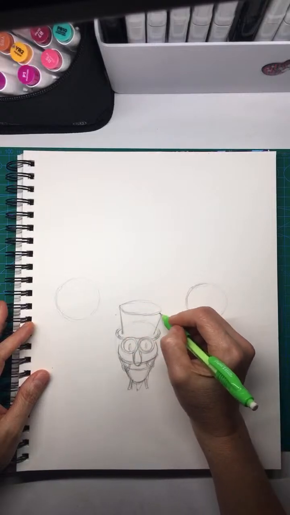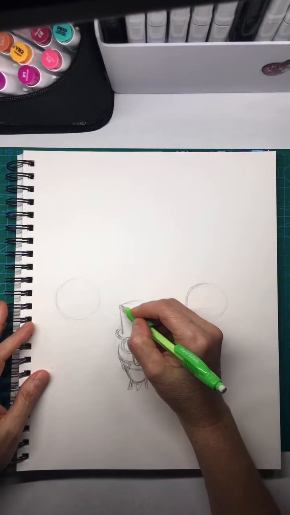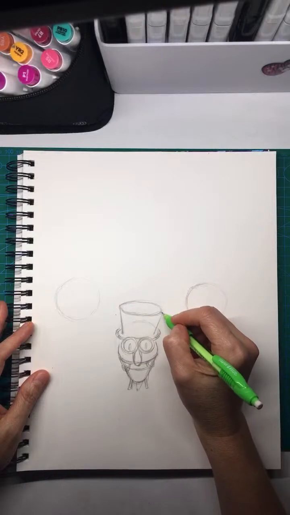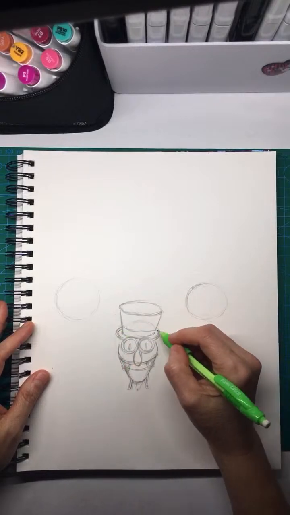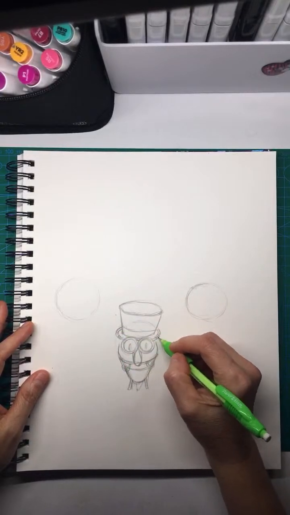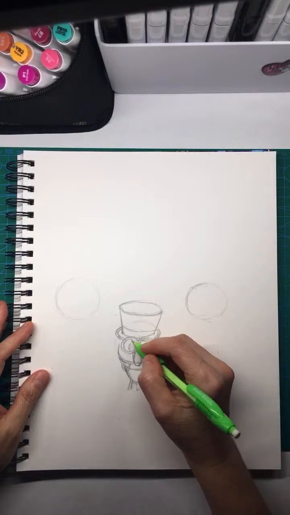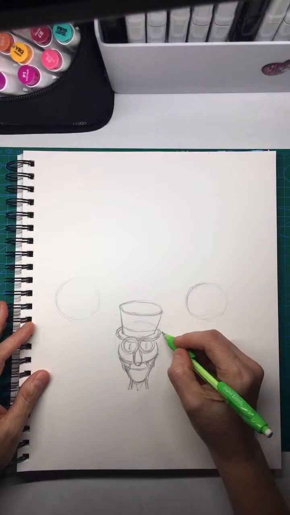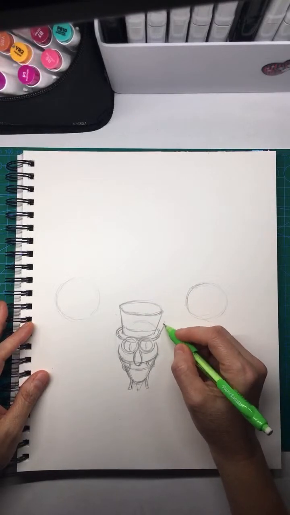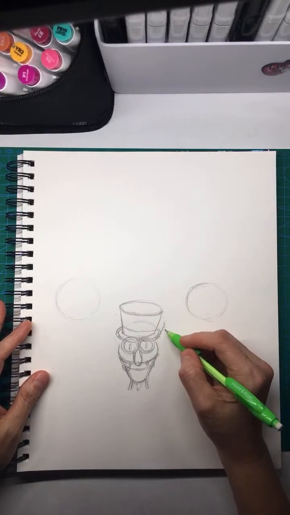Those are top hats. Go kind of behind the glasses so you could see it going through it. And the hair is just spiked hair.